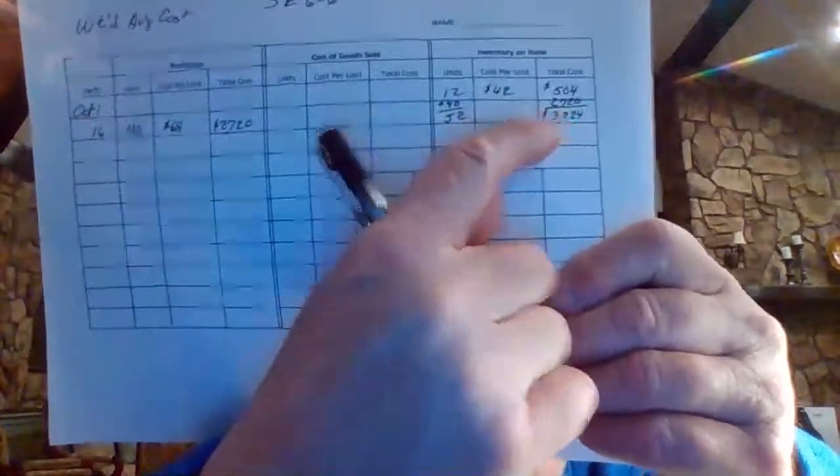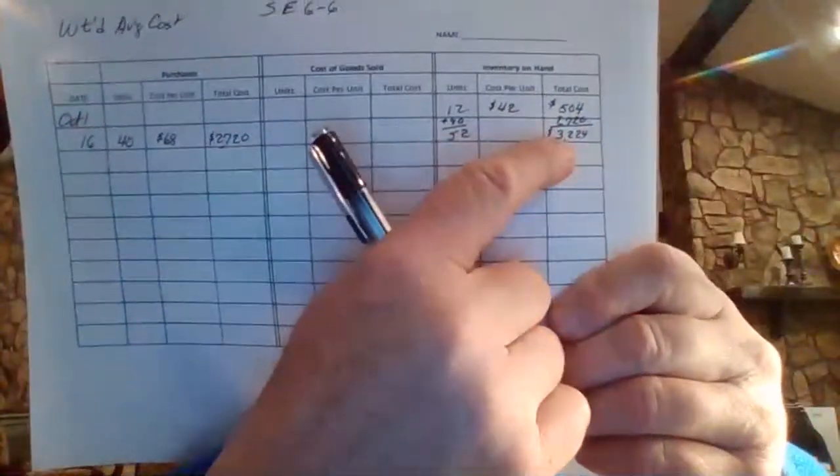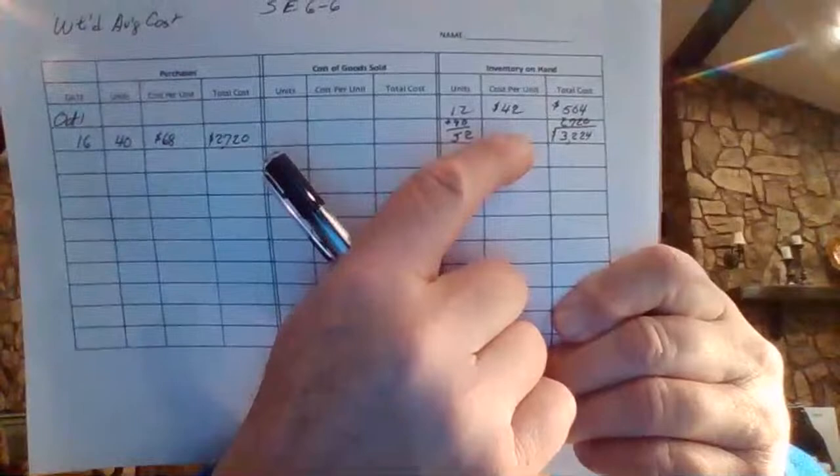Now I'm going to pick up the cost of that 40 units, $2,720, and that's going to give me $3,224. So now I have a new total cost and a new number of units. So I'll divide the new total cost by the new units, and I'll get a new weighted average unit cost.